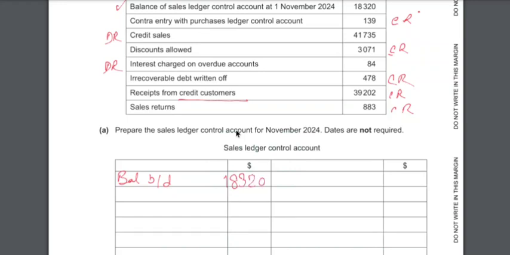Then I told you that the contra entry will go on the credit side. So this is the value of 139. Then we had the credit sales, so the credit sales going on the debit side. So credit sales of 41735.